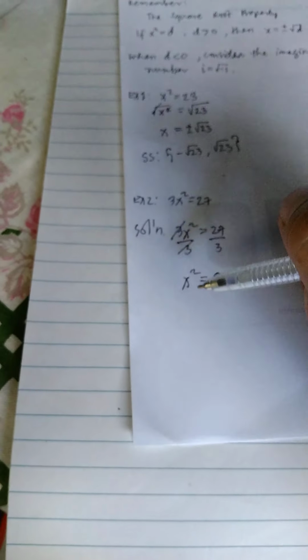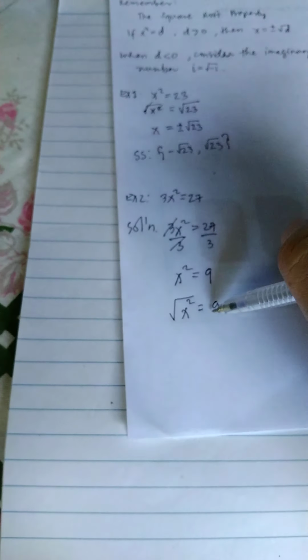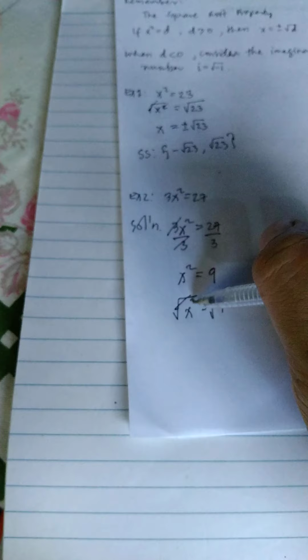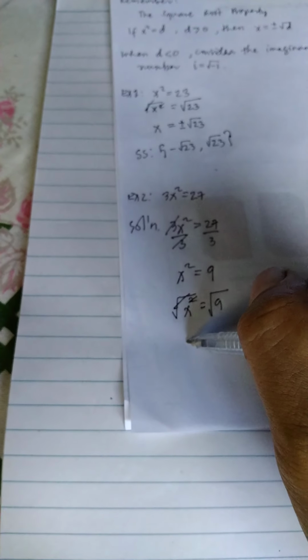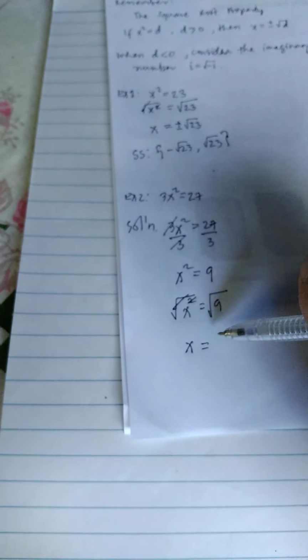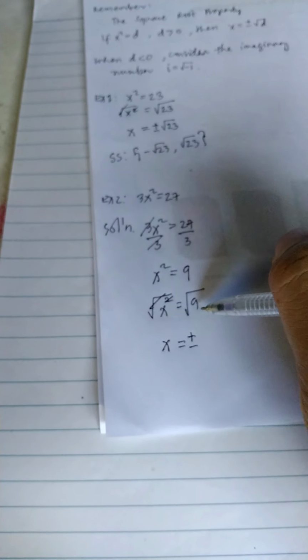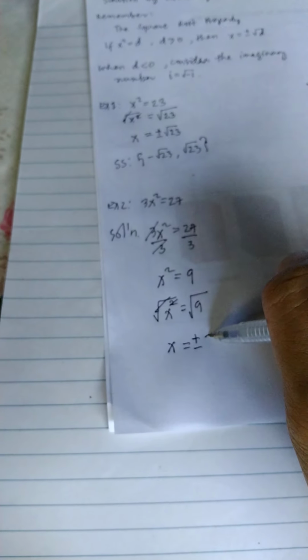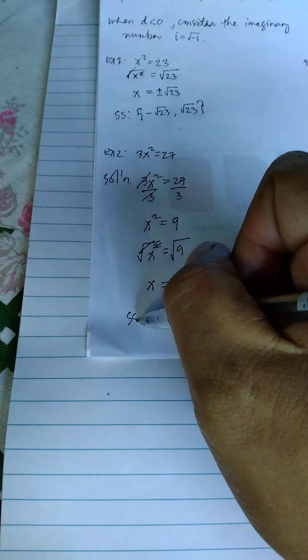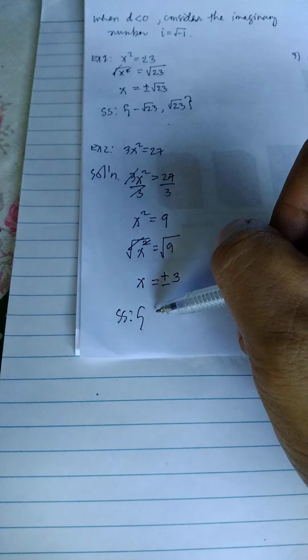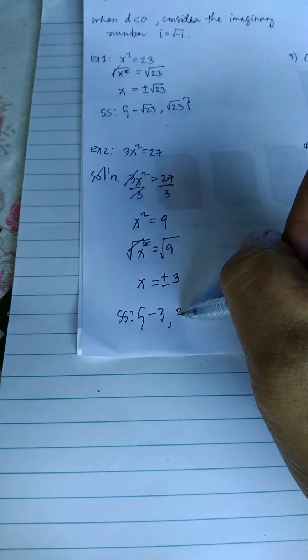So, here, dali na kayo, we extract the square root to both sides of the equation. Okay, we extract the square root. So, mawala ng squared o radical. What we have here, x is equal to positive, negative. What's the square root of 9? You have 3. So, simple na kay class. So, therefore, our solution set are negative 3 and 3.